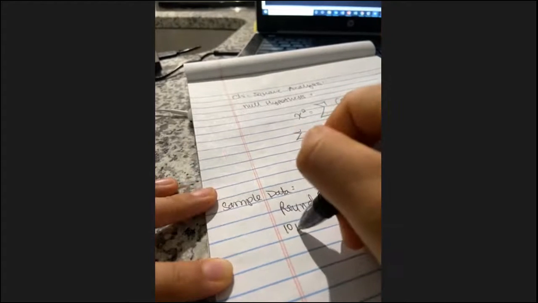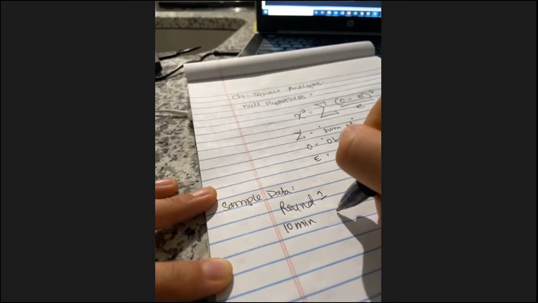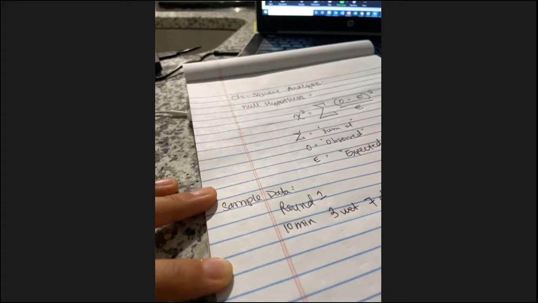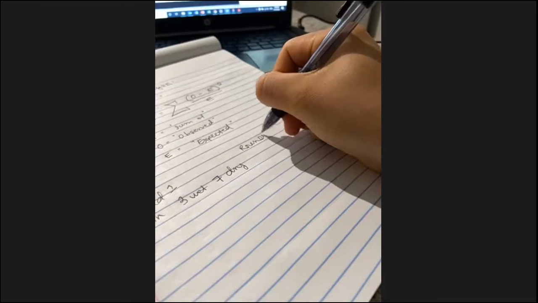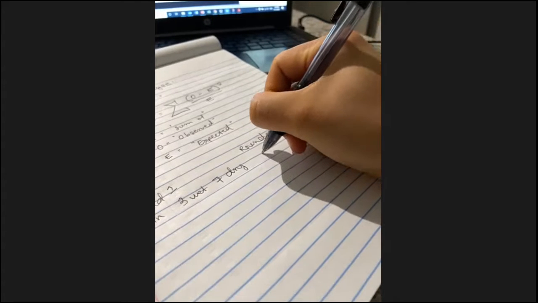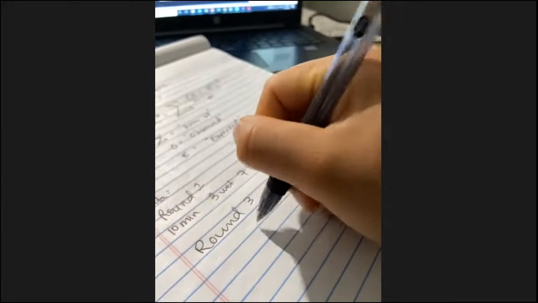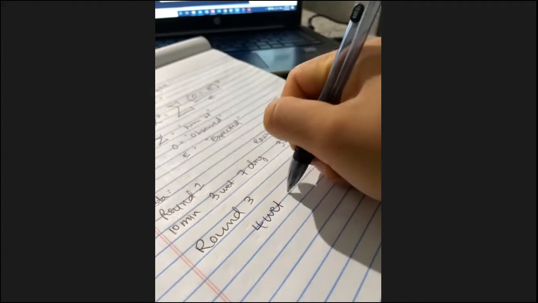At 10 minutes, we had, let's say 3 that were on the wet, and then that makes 7 on the dry. Remember, this is sample data, okay? And then in round 2, we had, let's say, for example, we also got 3 wet, 7 dry. And then lastly, on round 3, we had 4 wet and 6 dry.